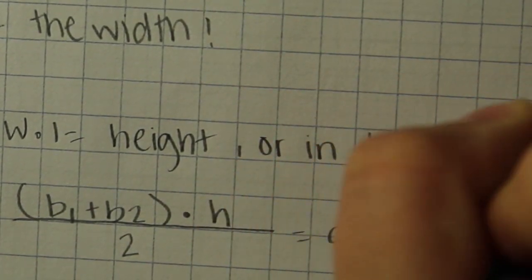Just as a side note, if you notice I put width times length equals height, I meant to say area. I just must have been working too quickly, so I apologize.